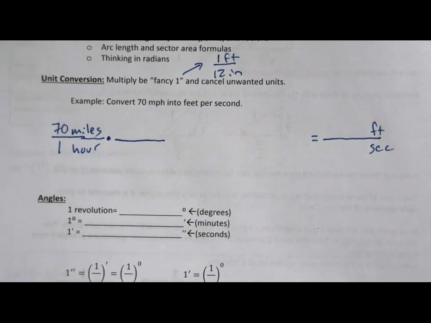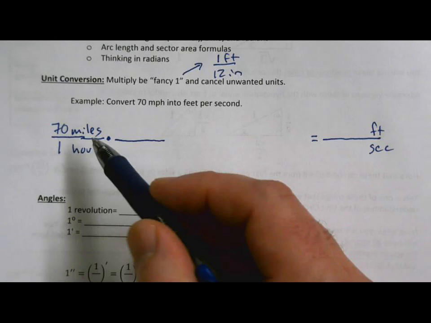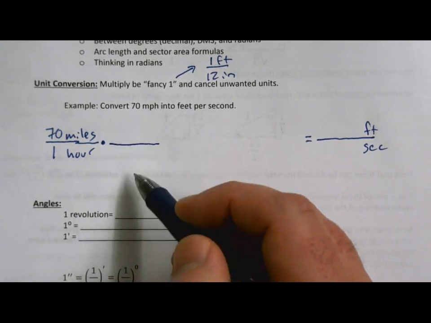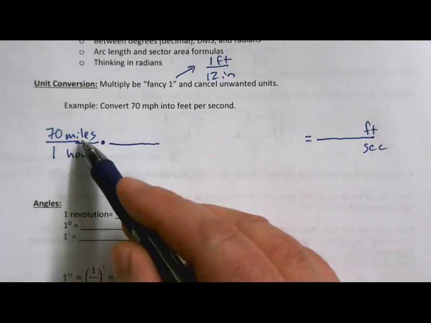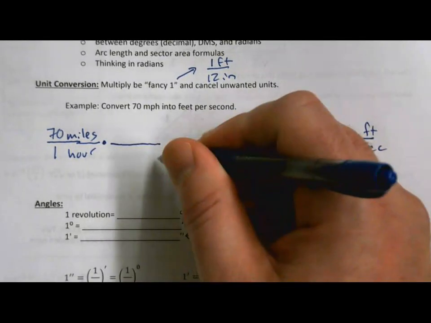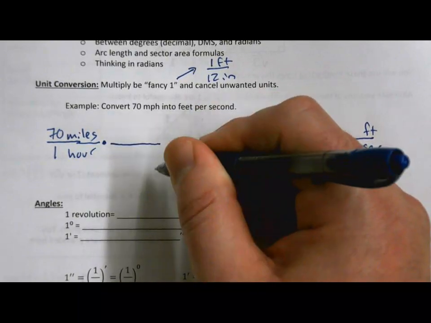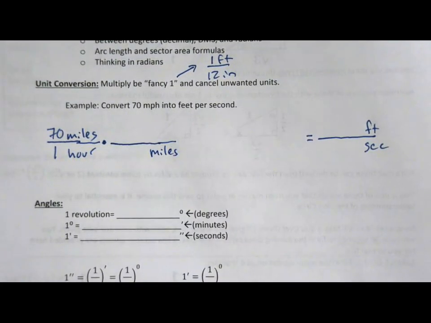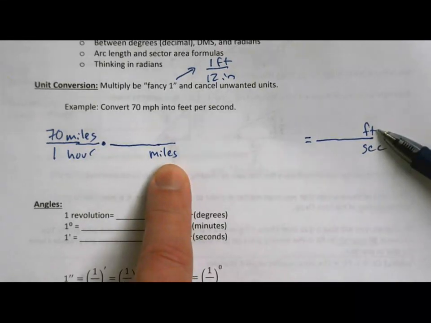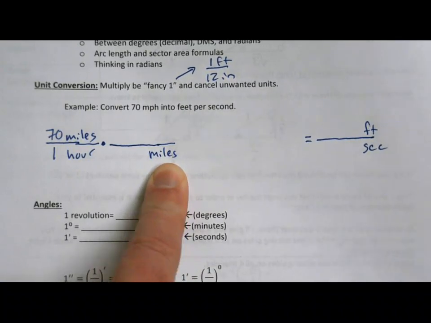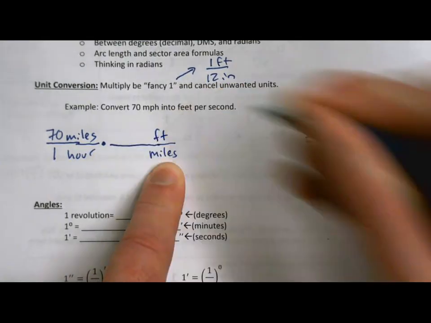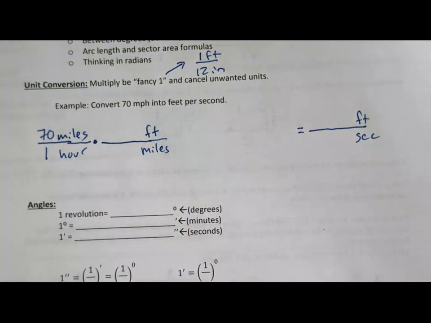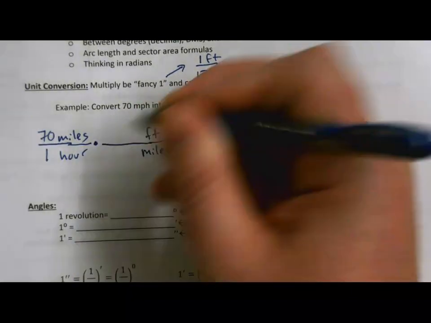So let's focus on the distance first. So I'm going to focus on the miles here. And I'm going to make a fancy one that has miles in it someplace. Now, since I don't want miles, and it's in the top, where should I put my miles in this fancy one? In the top or the bottom? We want it in the bottom because we want miles to cancel out, right? So go ahead and put miles in the bottom there. Always be mindful of what we're trying to get. We're trying to get feet per second. Feet is the distance unit. Does anybody know a conversion rate between feet and miles? I do. Here, let me share it with you. It's 5,280 feet every 1 mile.